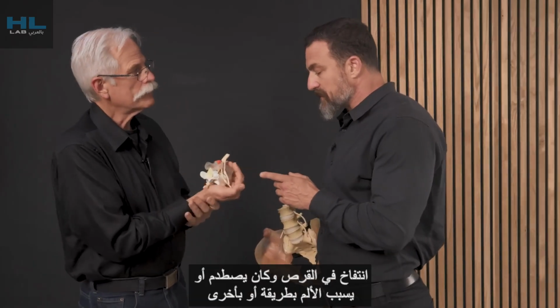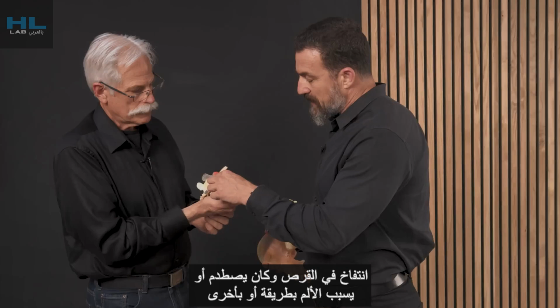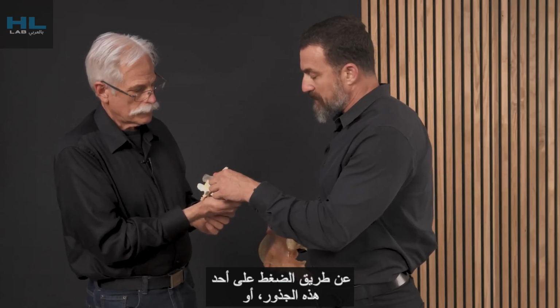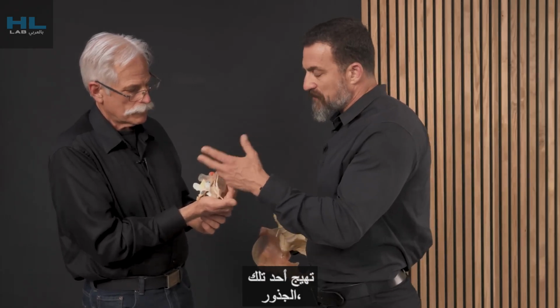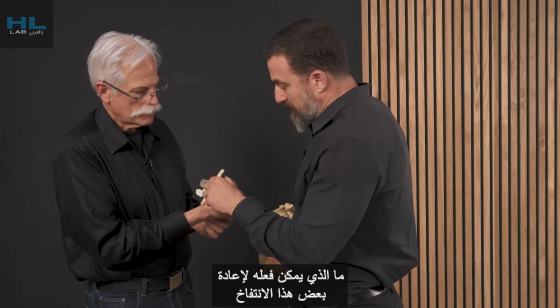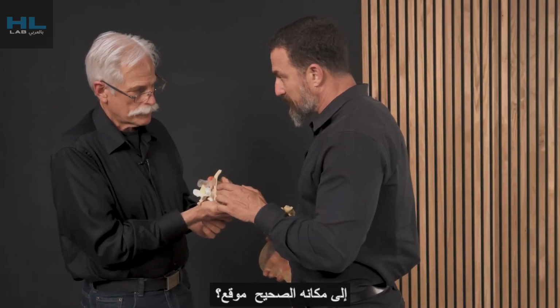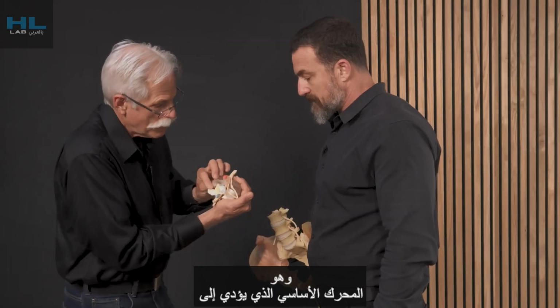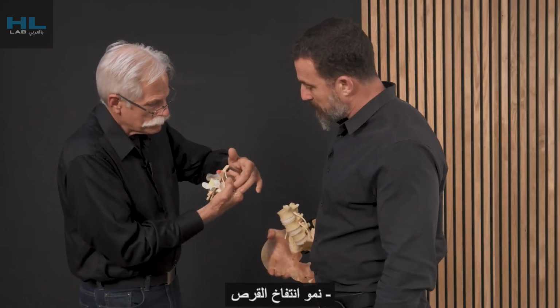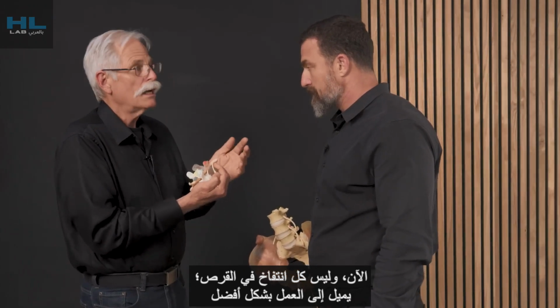So if there is a disc bulge and it's impinging or somehow otherwise causing pain by compressing one of these roots, irritating one of those roots, as it were, what can be done to return some of that bulge back into its proper location? Avoid bending the spine forward, which is the primary driver of causing that disc bulge to grow. Now, not of every disc bulge. It tends to work better in younger people.